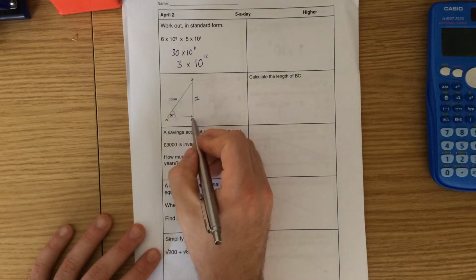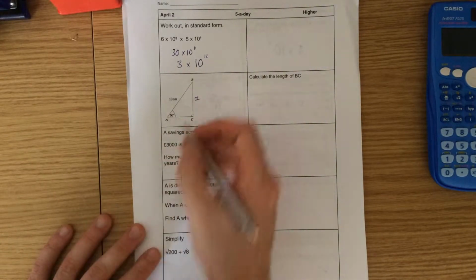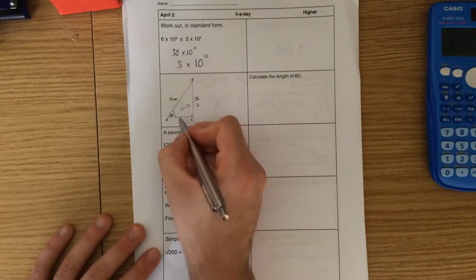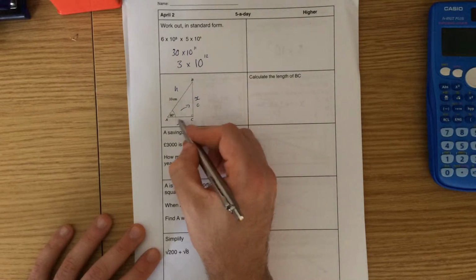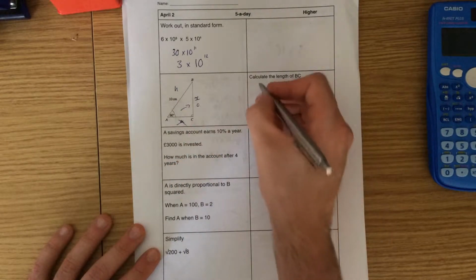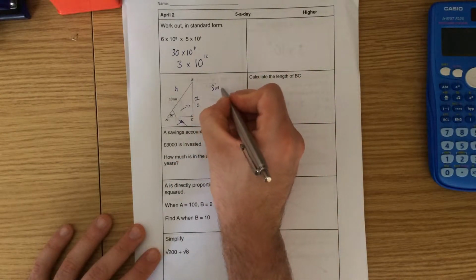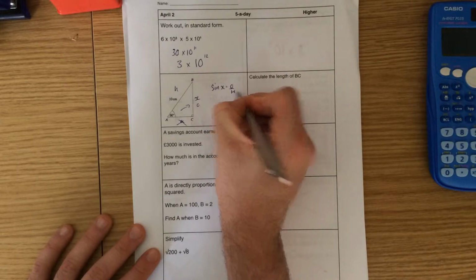Question 2, the length of BC, we'll call that x. This is going to be trigonometry because we have a right angle, and obviously there is an angle given to us. So the side x is the opposite, this down here is the adjacent, and that one must be the hypotenuse. We know nothing about the adjacent, so we're going to use O and H, which is sine. So we're going to use that sine of x equals O divided by H.